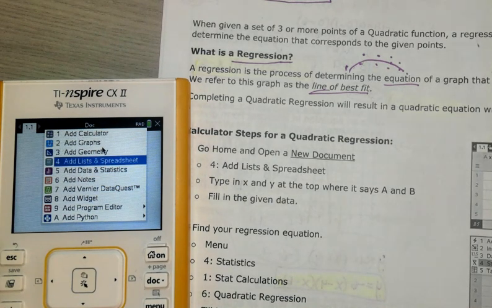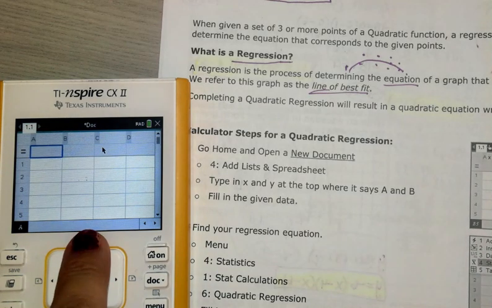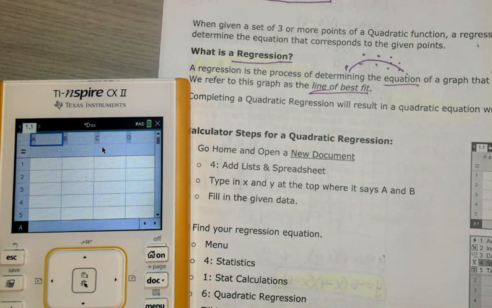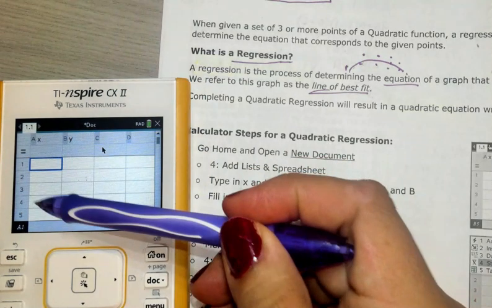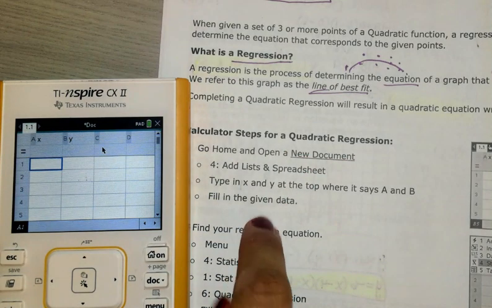And then we're going to type in X and Y at the top of A and B. Up here where it's A, we're going to type the letter X, go down, right, up, and type Y. This is you telling the calculator that you're about to type X values in this column and then Y values in this one. You have to fill in the given data. So let's do example number 1.